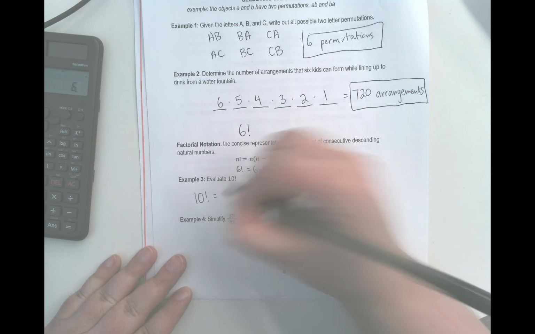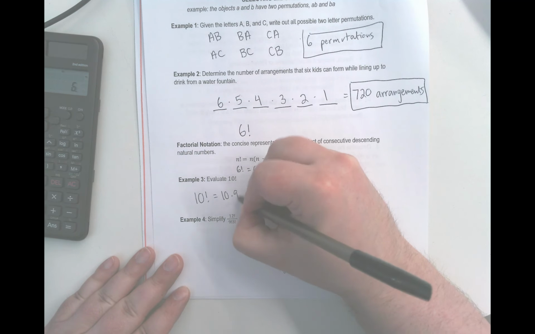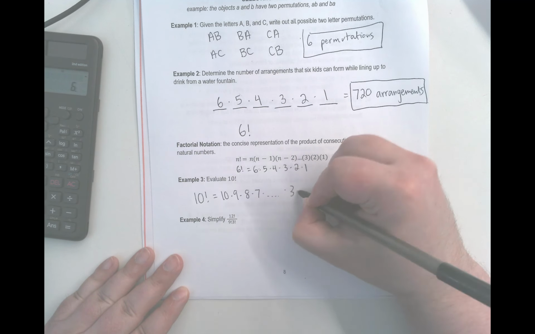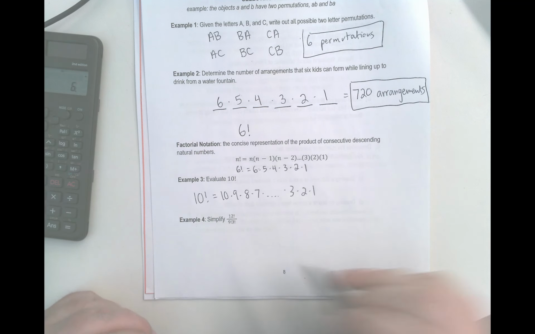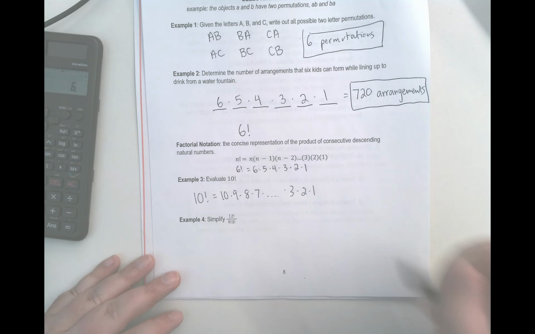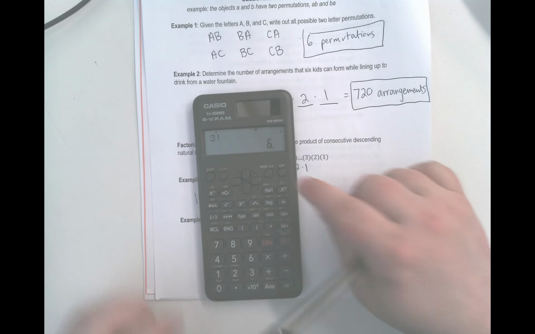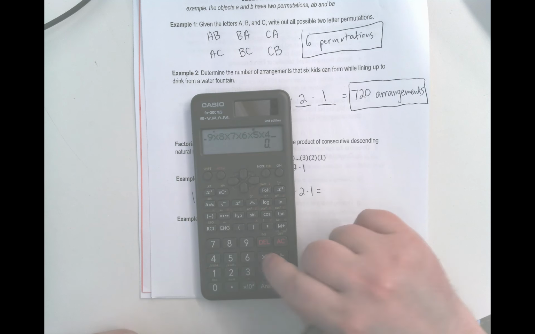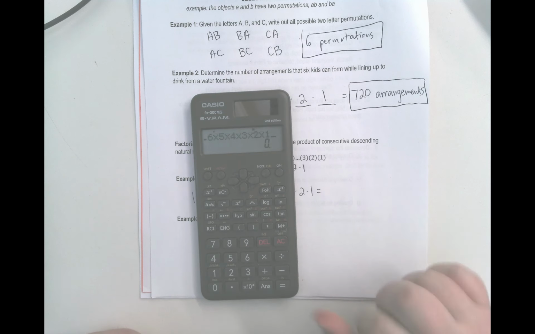The first one is very basic. 10 factorial is just we start at 10, 9, 8, 7, keep going down, 3 times 2 times 1. So we are multiplying all of these numbers together. And we're going to do it both ways. The first way, we are going to write out each of the numbers here.